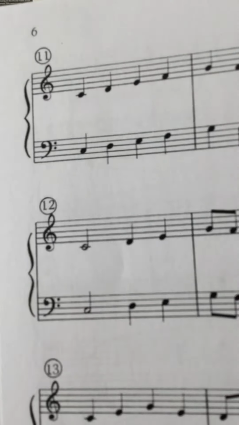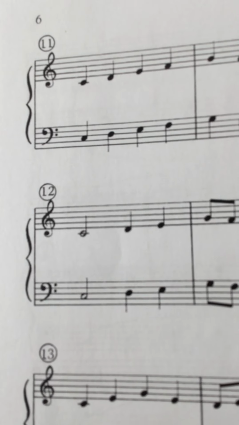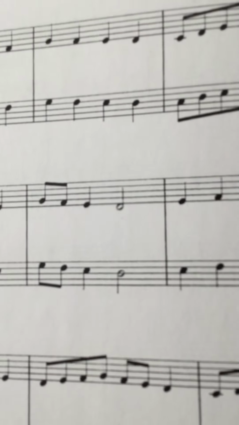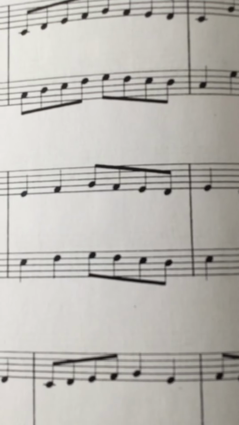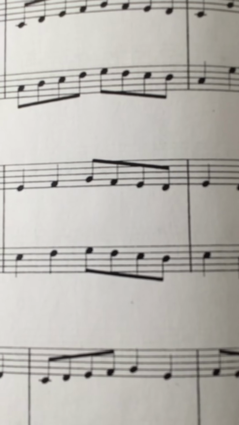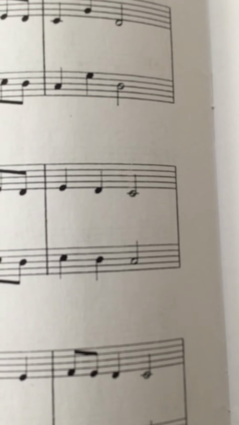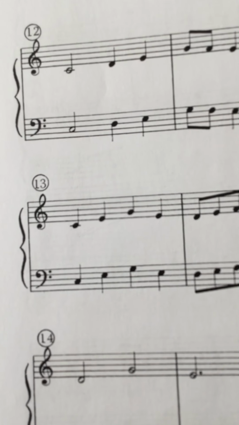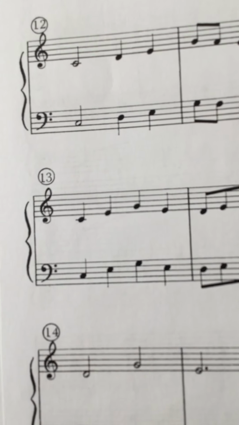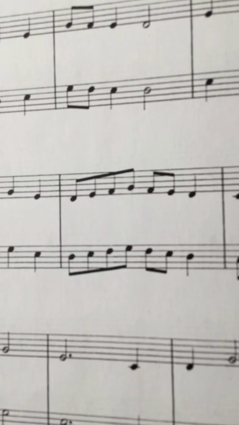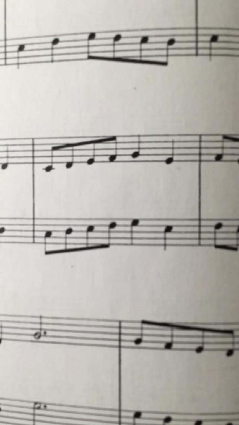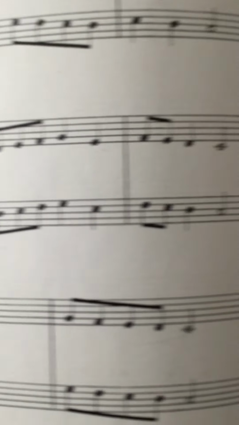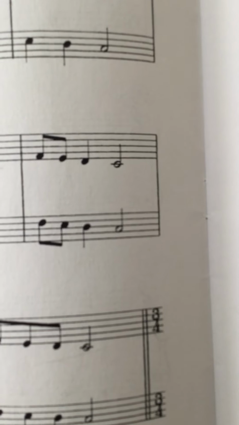Line 12. 1, 2, 3. 1, 2, 3, and 4 steps, right? 1 and 2, 3, 2, 3, 13 skips. 1 and 2, long, long, short, short, short, short, short, short, long, short, short, short, short, long, short, short, long.